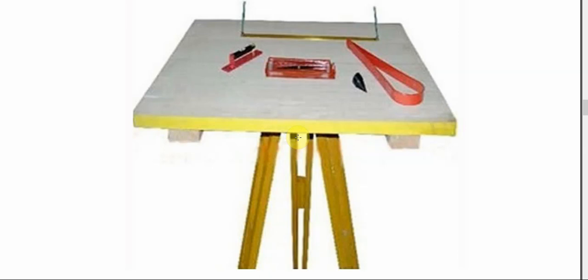Because in Travers table, the leveling is done by adjusting the legs of the tripod. In Johnson table, leveling is done with the help of a ball and socket arrangement provided with a vertical spindle.